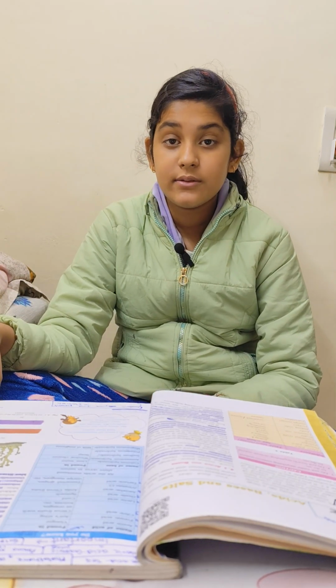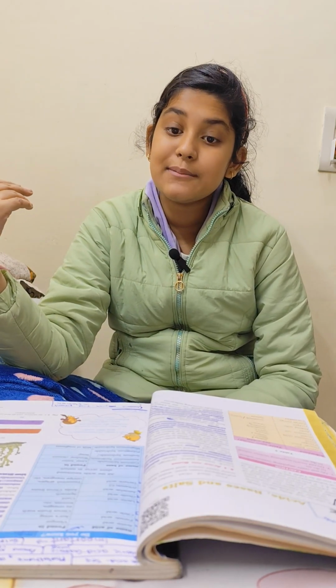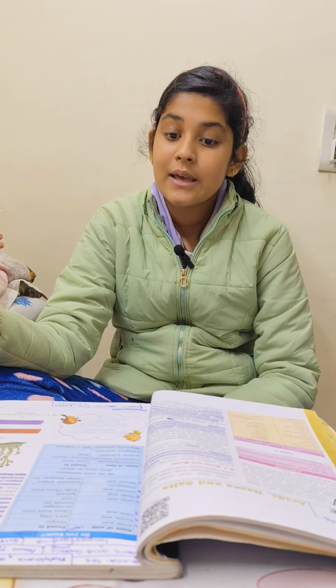Then oxalic acid, this fifth one, and oxalic acid is present in spinach. Then the sixth one is ascorbic acid, and this is present in amla and citrus fruits, and it can be referred to as vitamin C. Then the last, that is tartaric acid, and this is mainly present in tamarind or grapes, unripe mangoes, etc. Now these were some of the acids, and these all are natural.